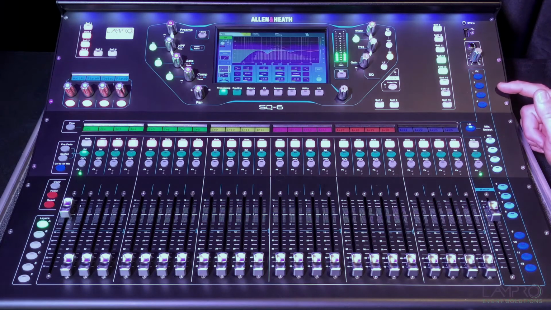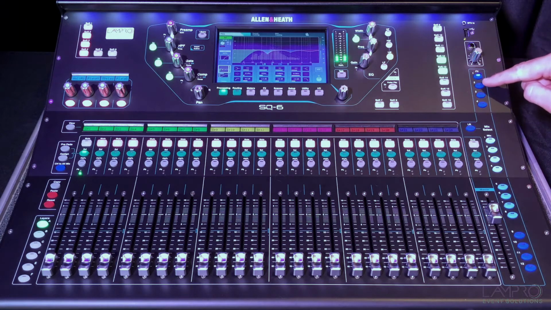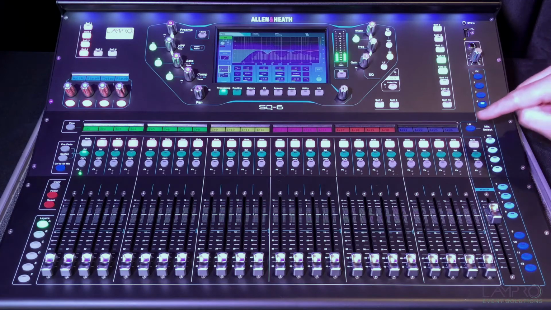On the far right of the console, we have the 4 effect sends that are used to send any of the channel's audio signals to one or all of the effects processors, which works in the same way as a post-fade aux. Once you press the buttons, you'll get access to the different effects units and you can send whichever channels you want to those effects.